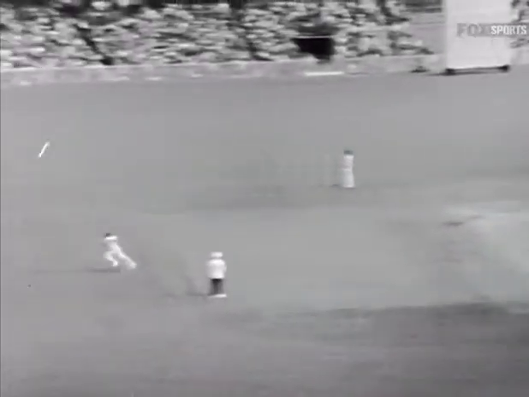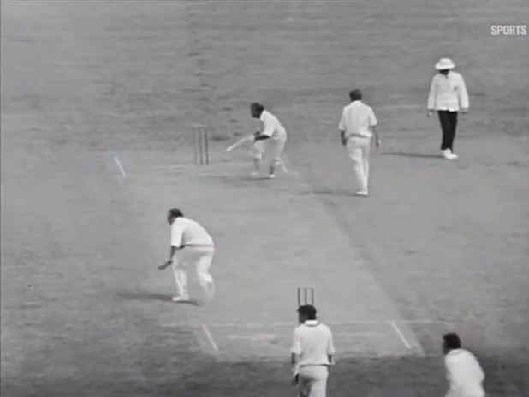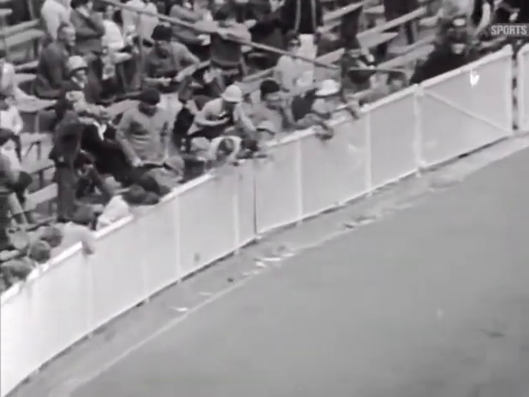And where's that gone? It's safe. It's way out past the square leg umpire. Bouncing out towards the boundary. It should be 4 more. It's slowing up. I think it'll just reach it. It's close. It's there.